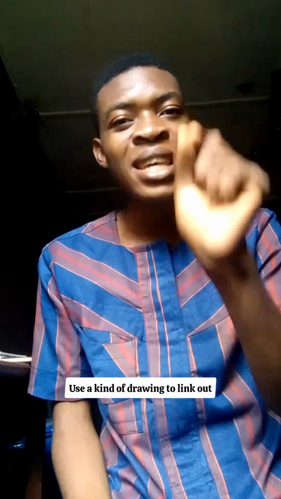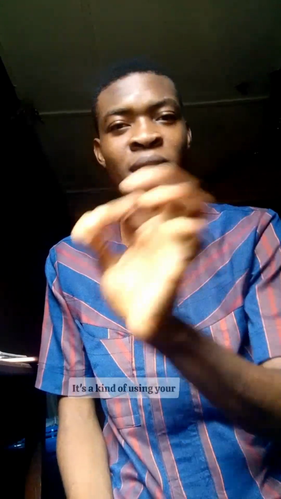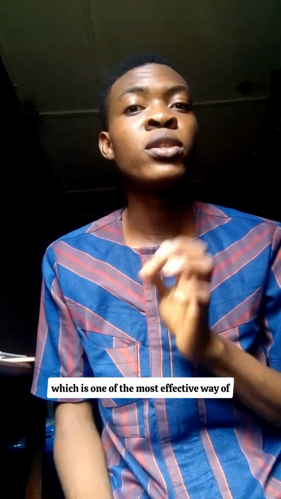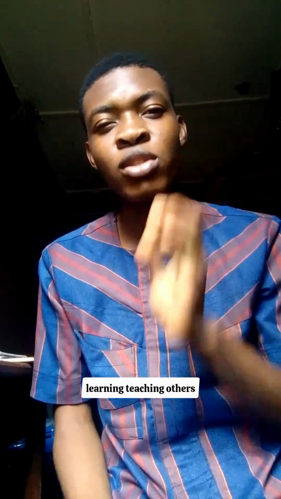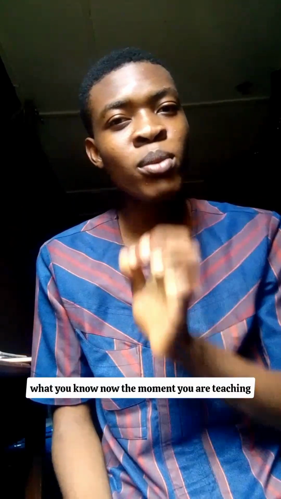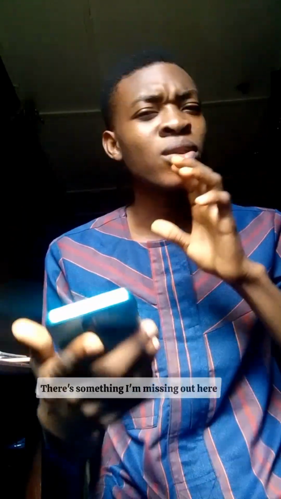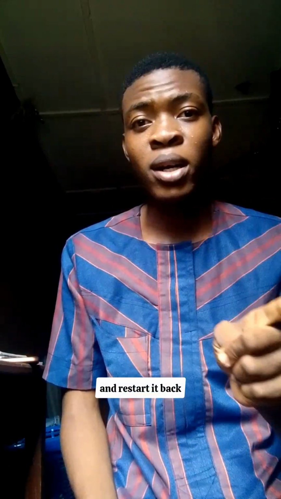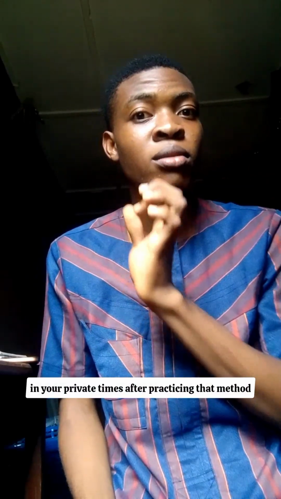And then we have concept maps, which are very effective. Try to use drawing to link out what you've been studying. Using your biro, you can link things in ways that help you remember what you've read. And then teaching others, which is one of the most effective ways of learning. Teaching others what you know. The moment you are teaching someone, you notice that there's something you're missing out. That is what you now need to go and re-study in your private time after practicing that method. It's very simple as that.